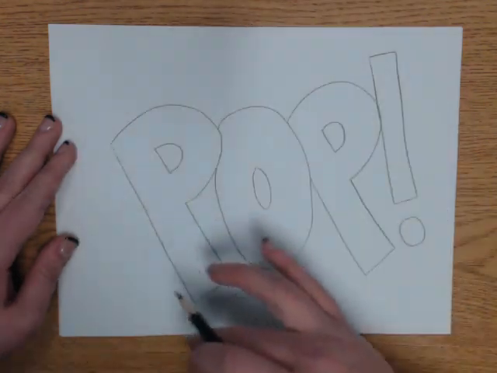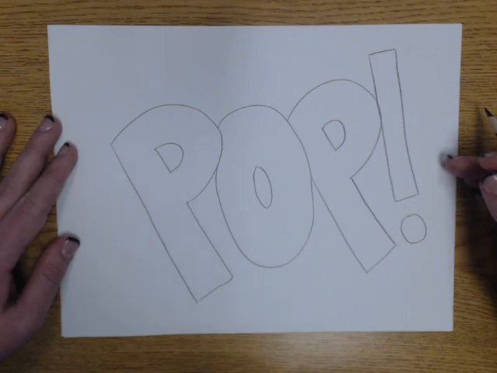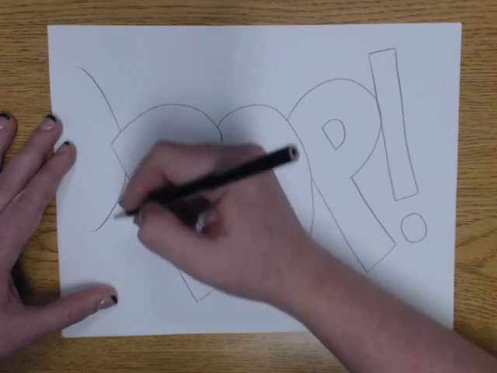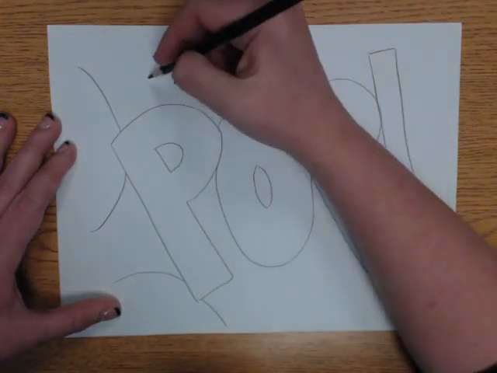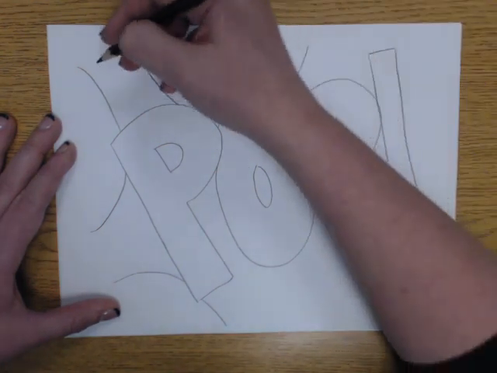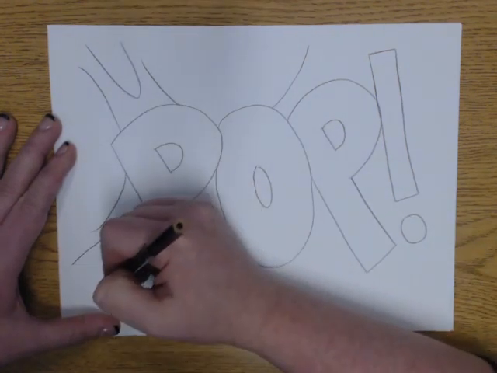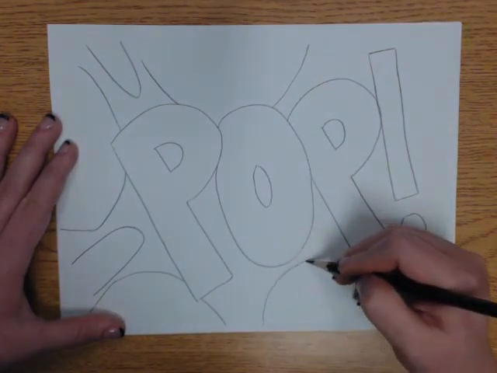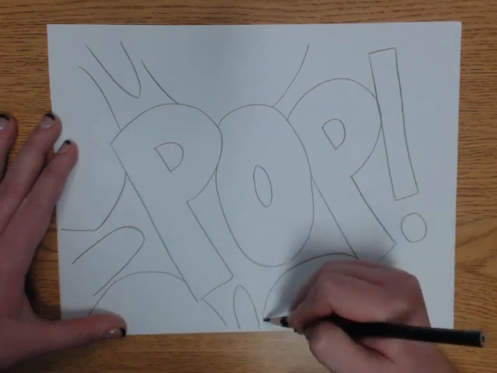What I'm going to do around the word is make it look like it has actually popped. So I think I'm going to do some curved lines, kind of like the mess you would get if you blew a bubblegum bubble and it had popped and was kind of gum stringy all over the place. I'm going to keep going, adding more lines to make it look like there was a pop here.